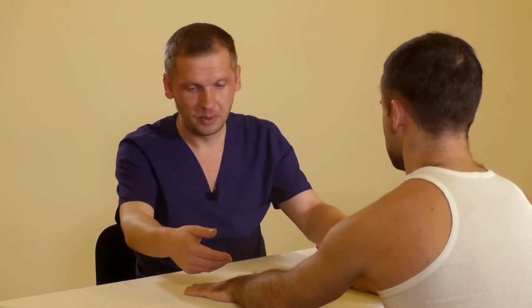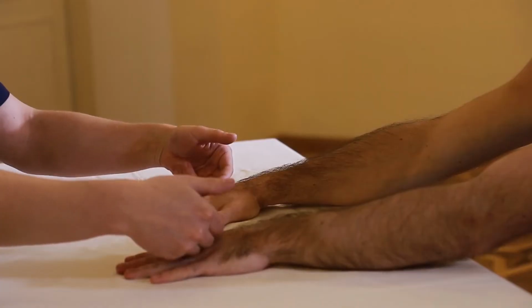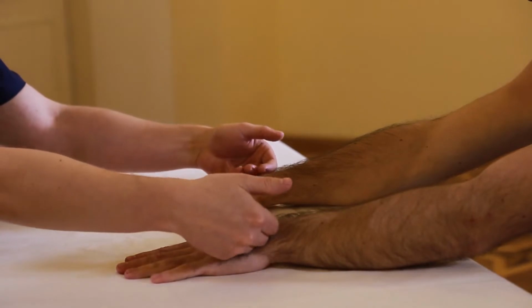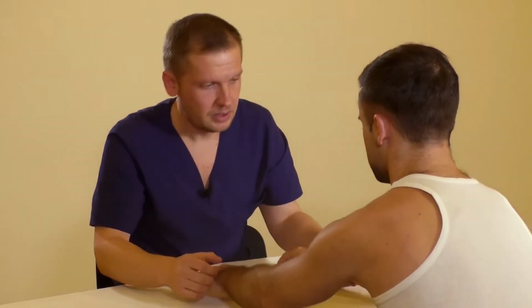Also, during palpation, pay attention to checking the skin's temperature over the joint, which is better to do using the back surface of the palm. Then move on to the elbow joints.